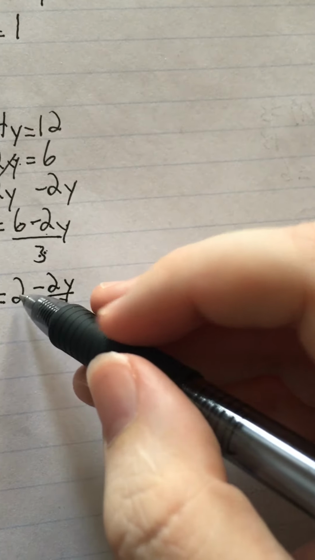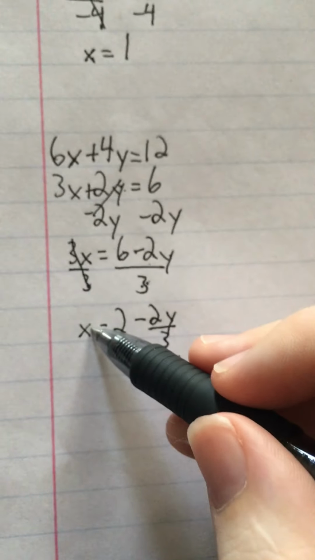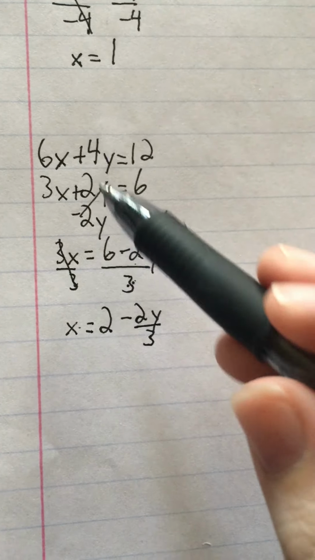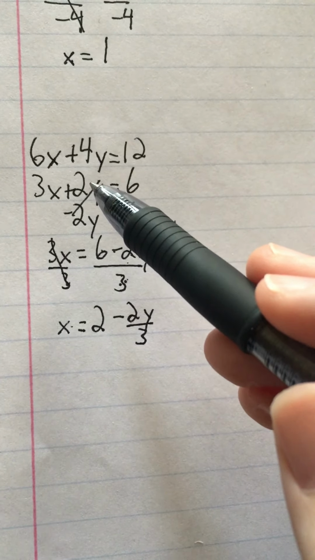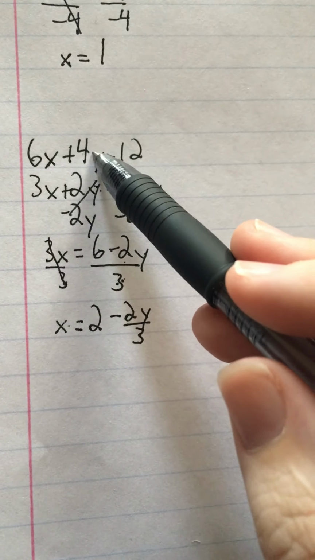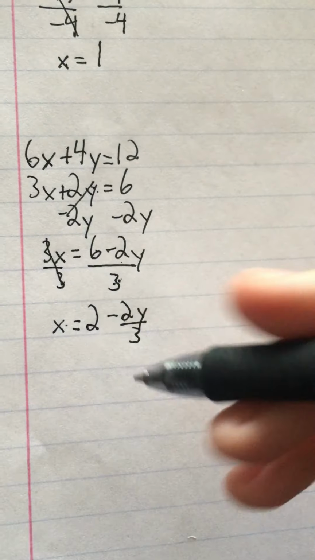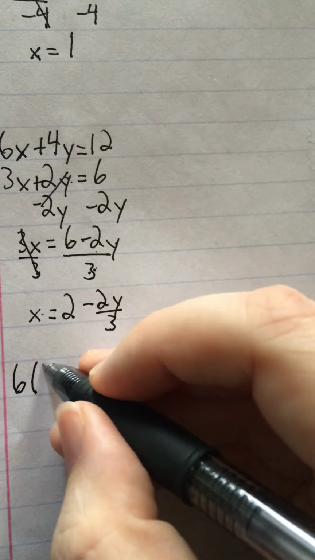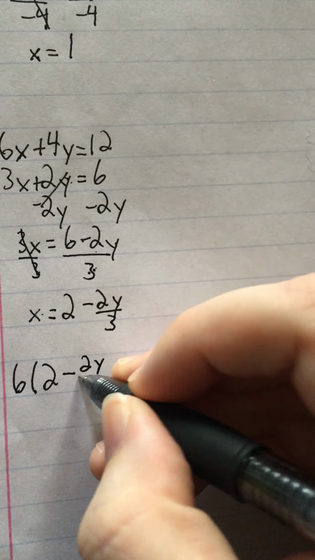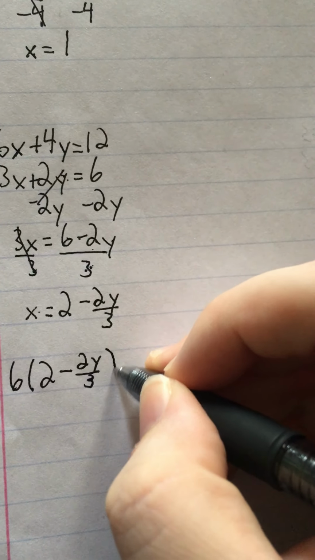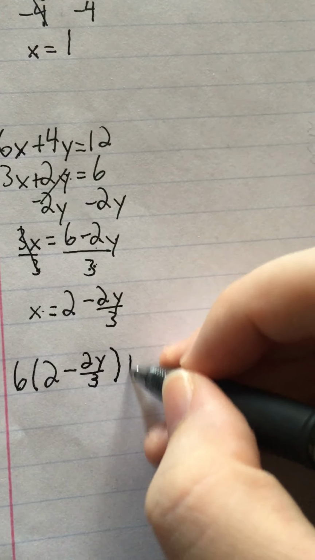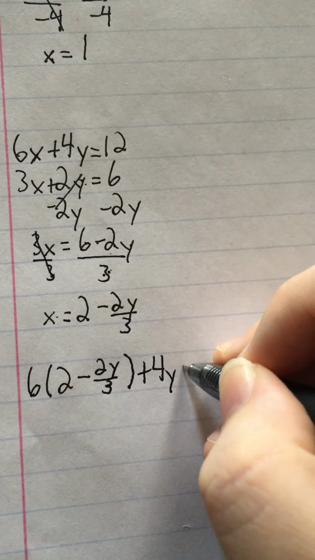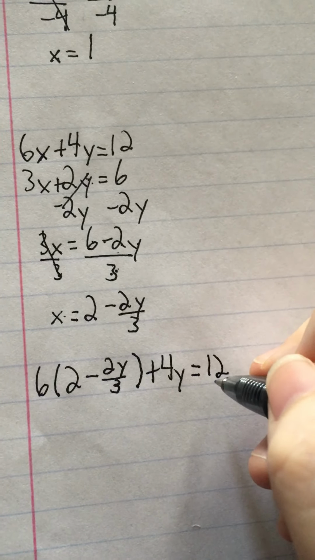So now we have our x equation. Sorry, I moved my phone. And I'm going to plug it back into this top equation up here. So 6 times 2 minus 2/3 y, plus our 4y is equal to 12.